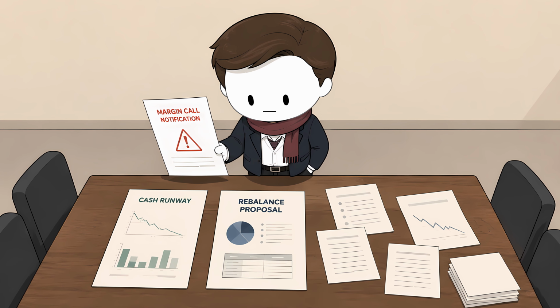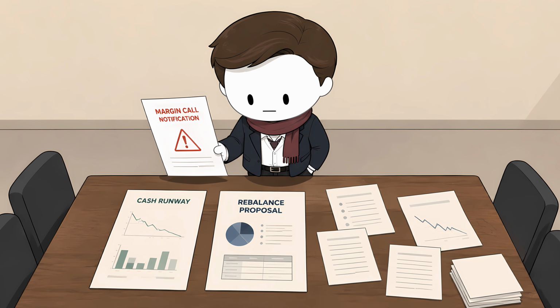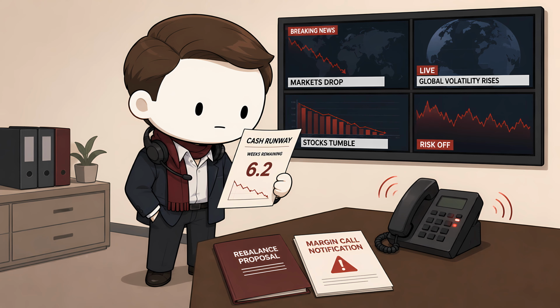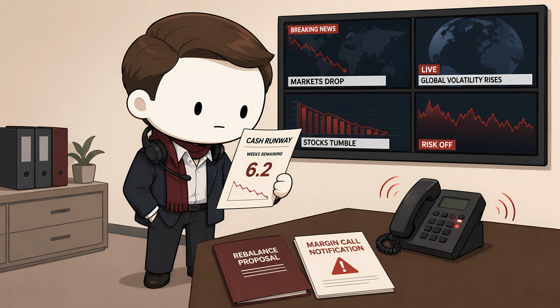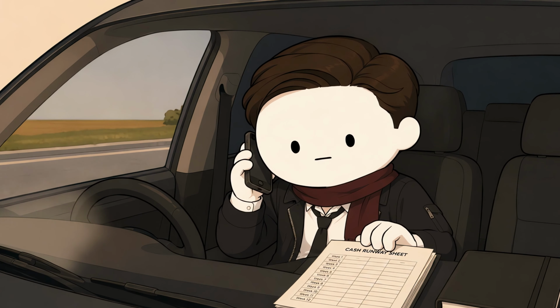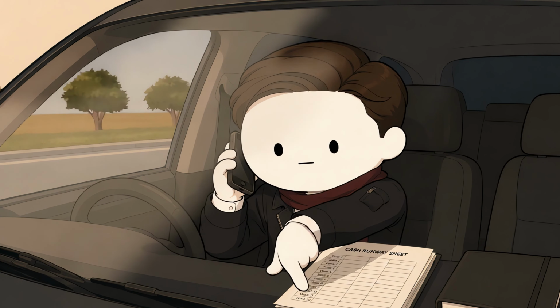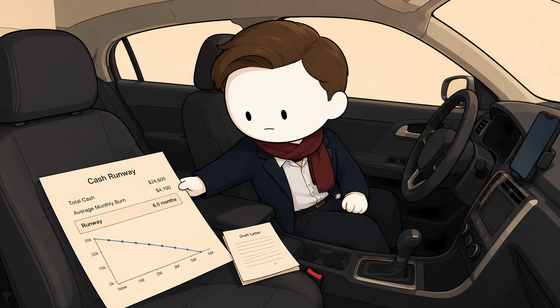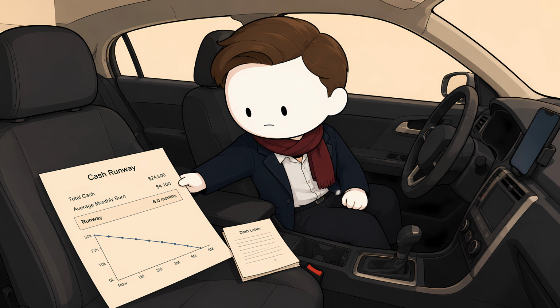You compare the margin call notification with the cash runway sheet. The client calls again while you hold the cash runway sheet near the phone. You answer the call from your car at the roadside. Inside the car, you lay the cash runway sheet on the passenger seat.